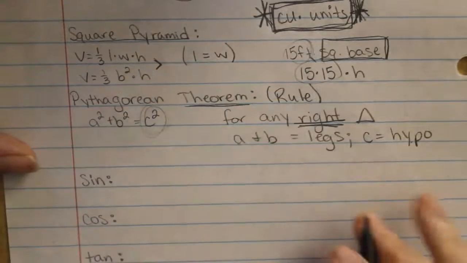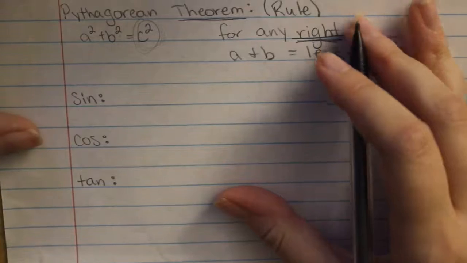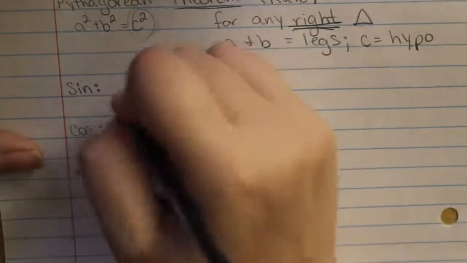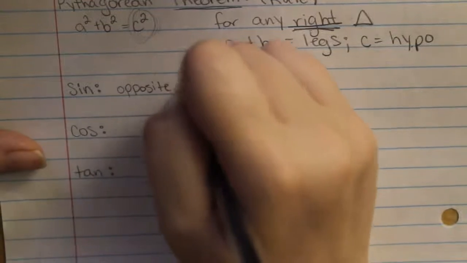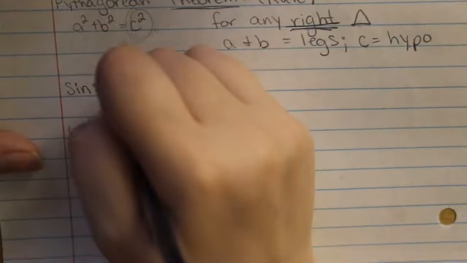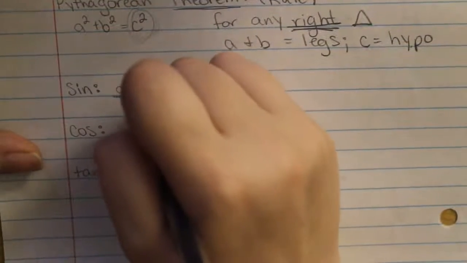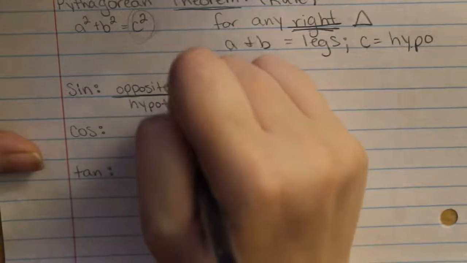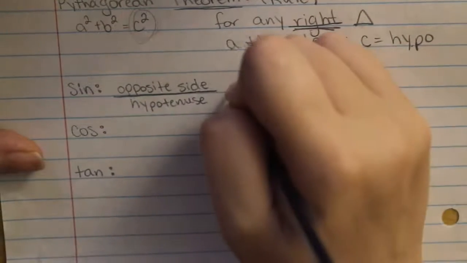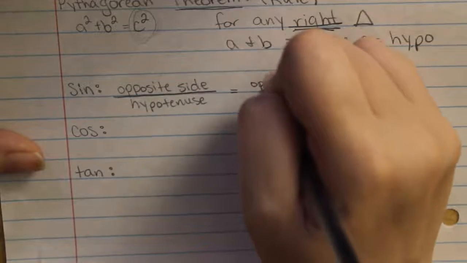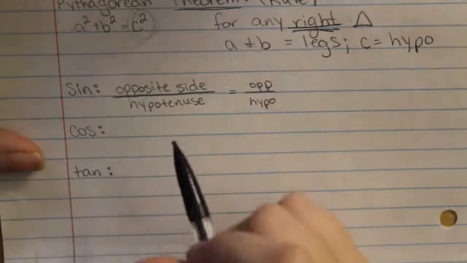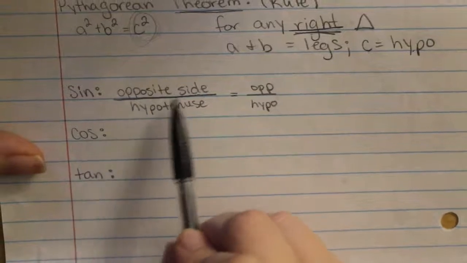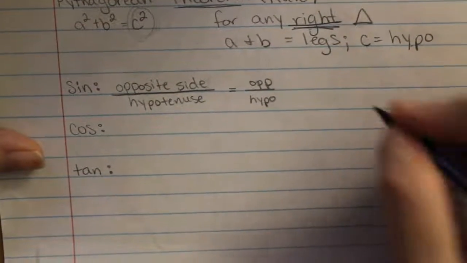Okay, now moving forward from that, I'm going to give you a shortcut for sine and cosine and tangent right here. So sine is going to be the opposite side divided by the hypotenuse. I always like to say this is OPP divided by hypo. You will want to make sure that you know it's the opposite side divided by the hypotenuse.